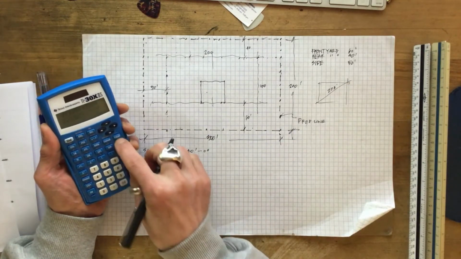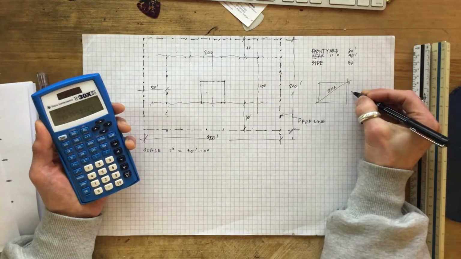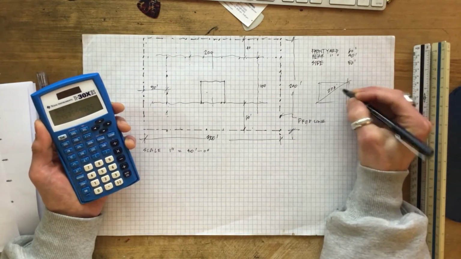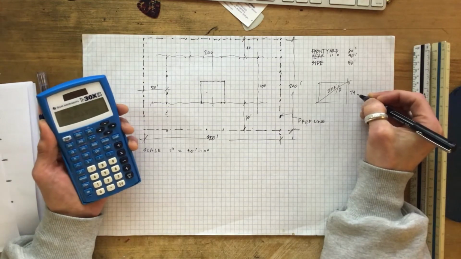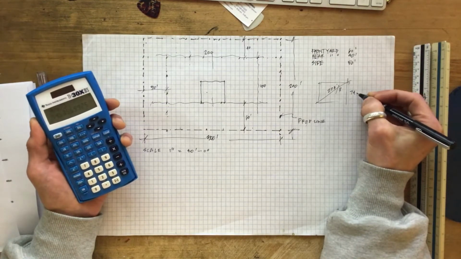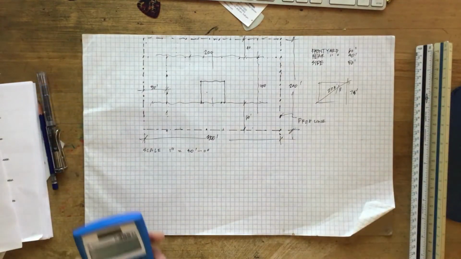So divide that by 3. The exits spacing have to be 75 feet apart. 74.5, right? Whatever. Let's just call it 75 feet.